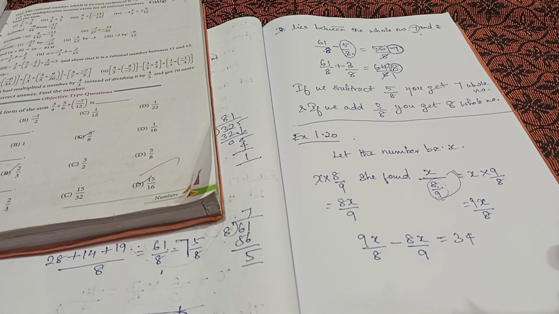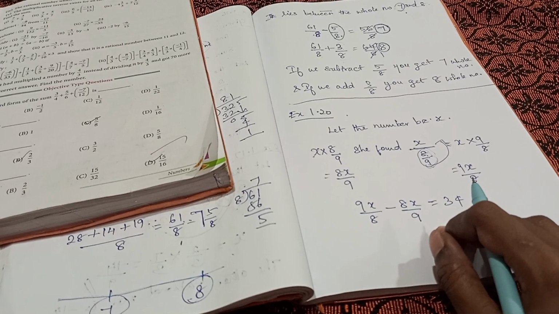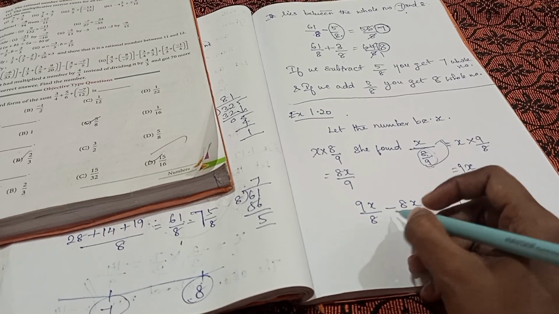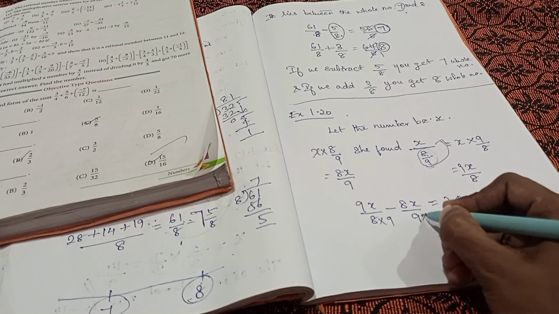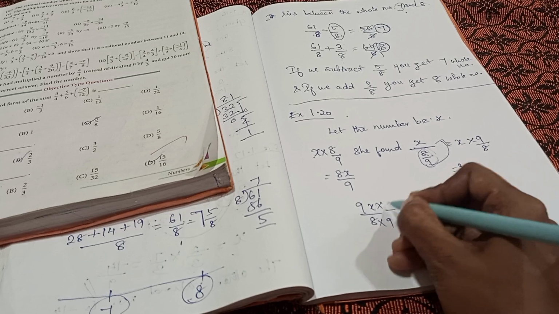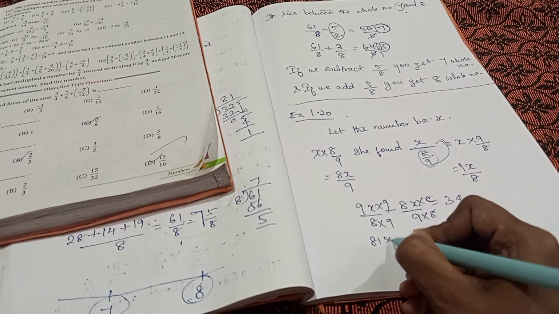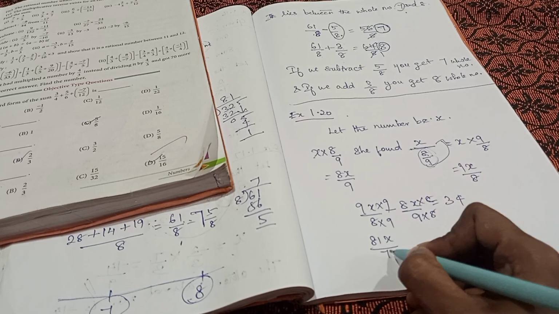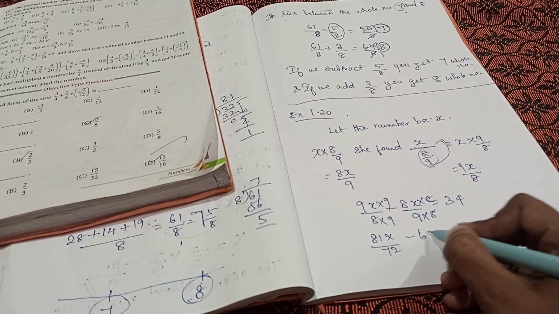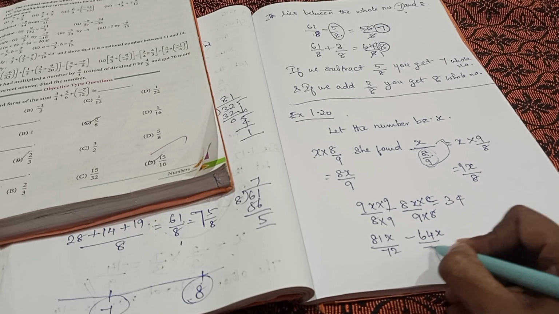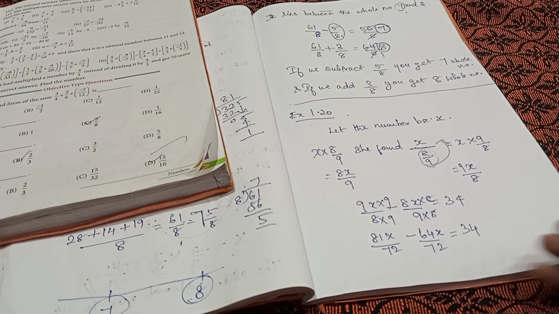Now you see the denominators are not the same, so we multiply by 9 and by 8. 9 nines are 81, so 81x by 72, minus 8 eights are 64, so 64x by 72, is equal to 34.